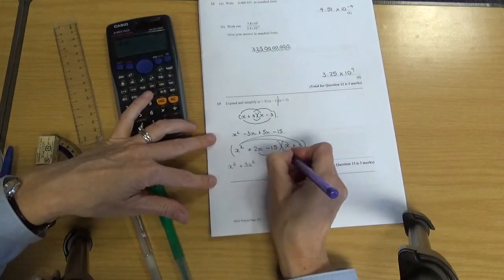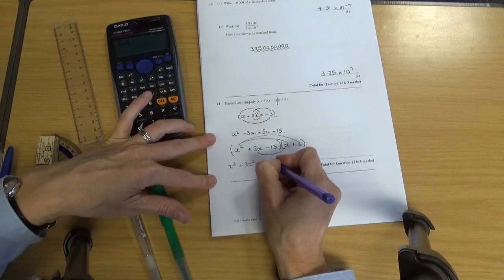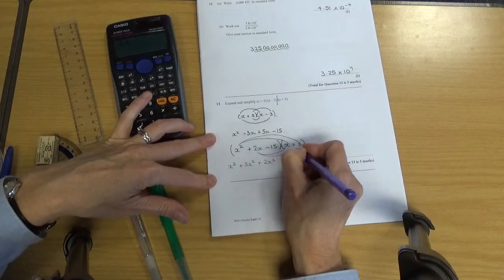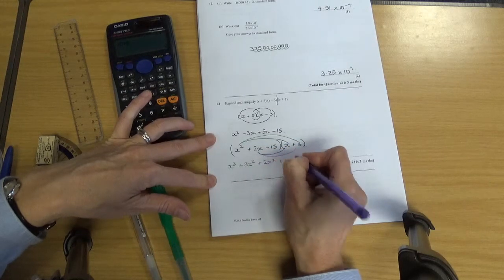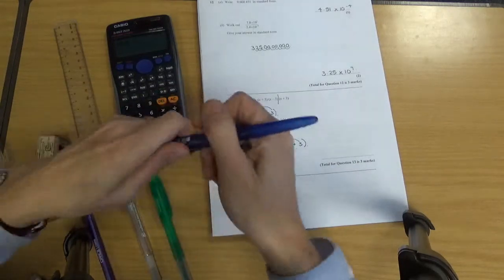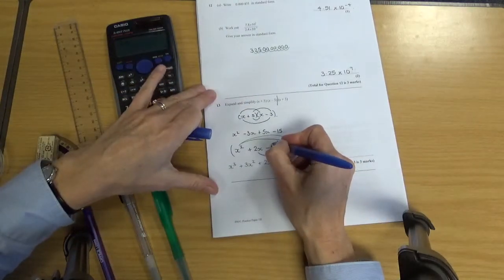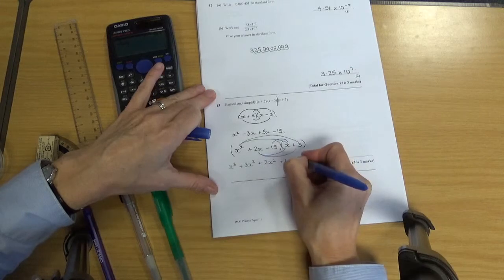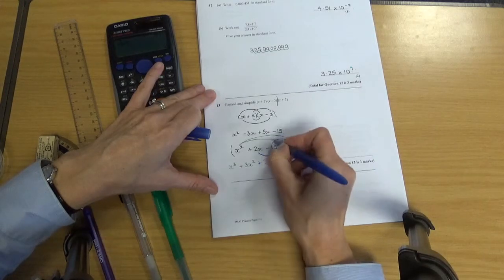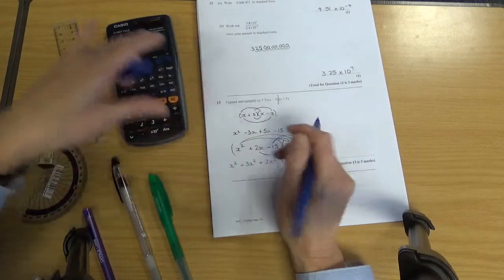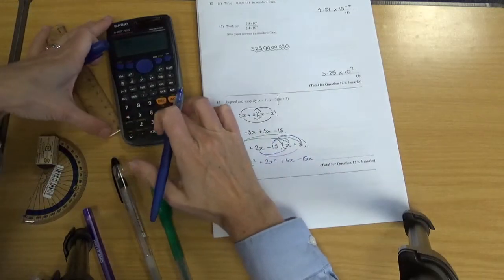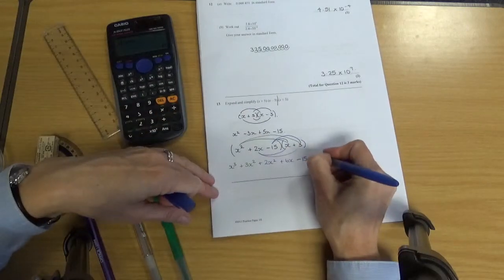Then 2x times x, which is 2x squared, and 2x times 3, which is 6x. And then I'm going to do negative 15 times x, which is negative 15x, and negative 15 times positive 3, which is negative 45.